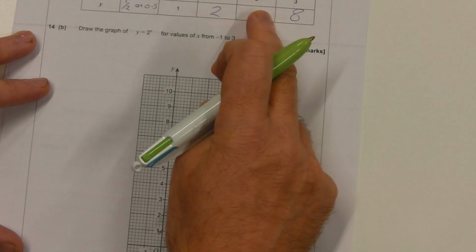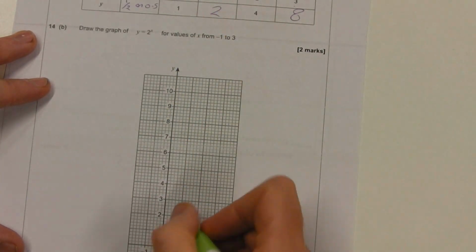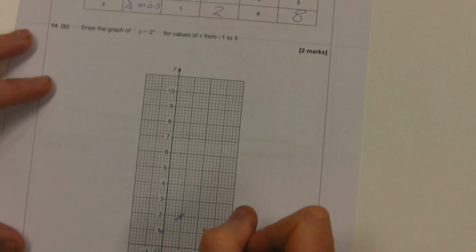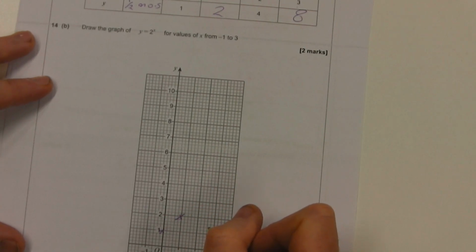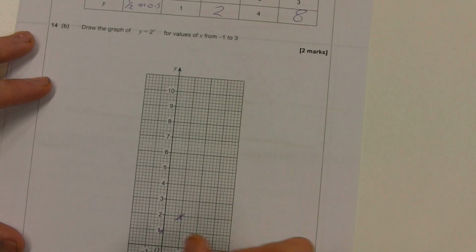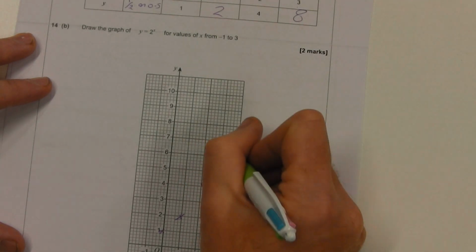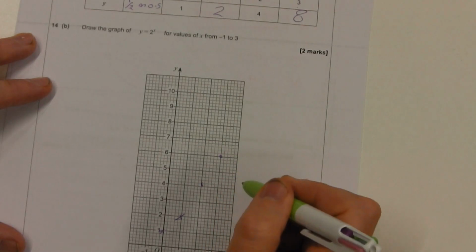Then I've got 1, 2. Then now I've got 2, 4. And then a 3, 8. Okay.